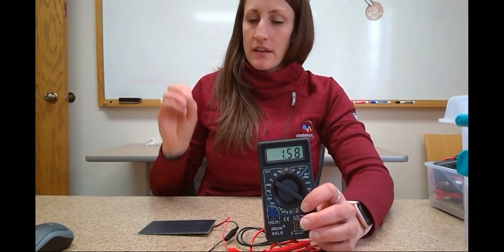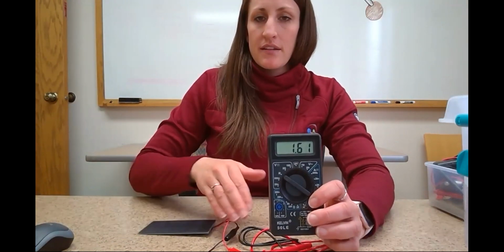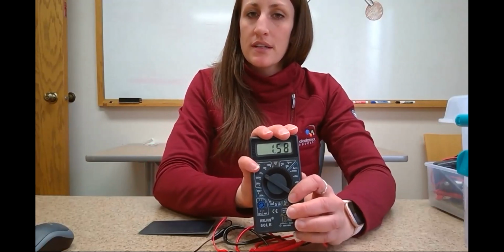So the sun, photon, little lights, get those electrons excited, they go out, they make electricity, they do work, and then they come back and are ready to get excited again. That's our quick little demo on solar.